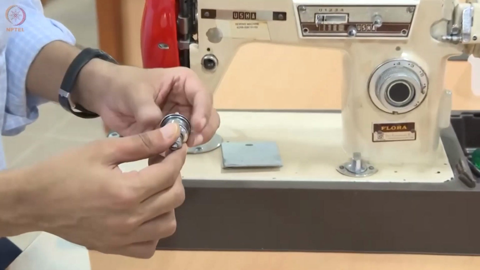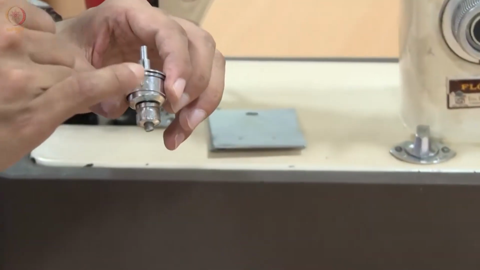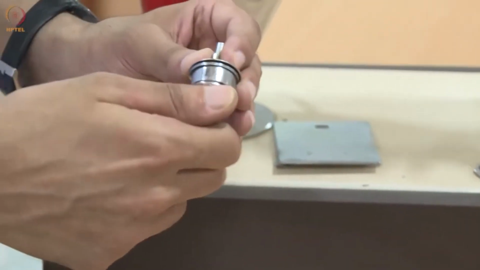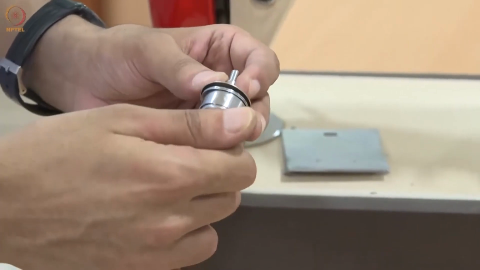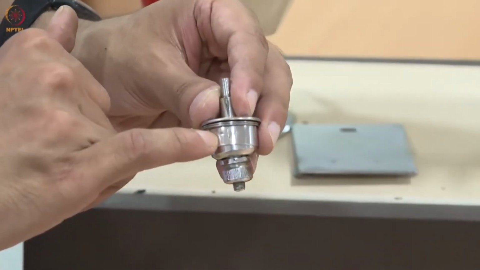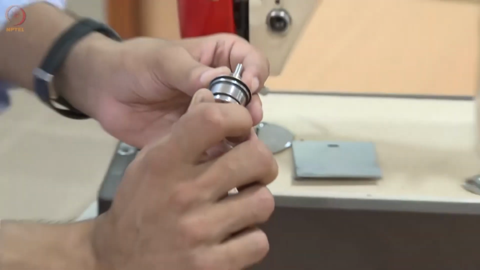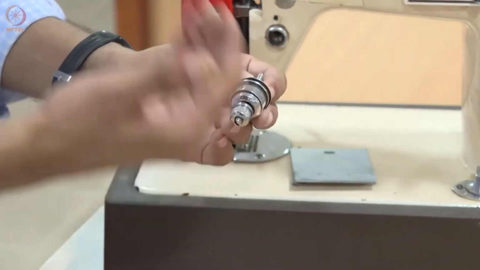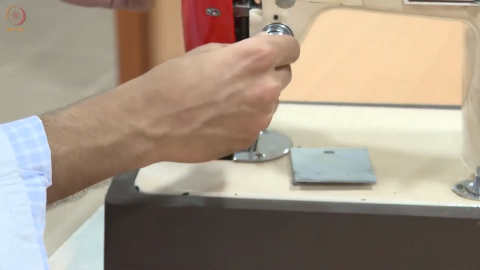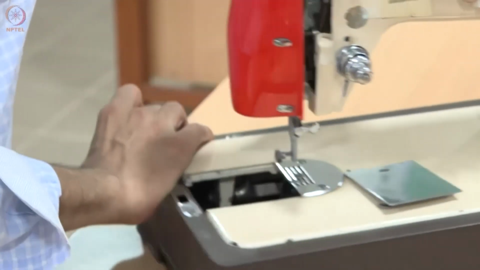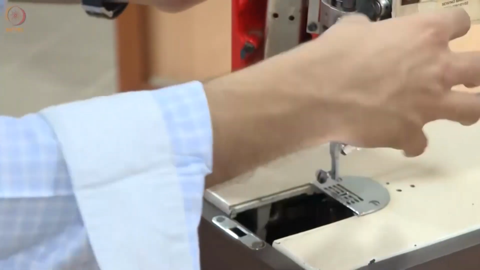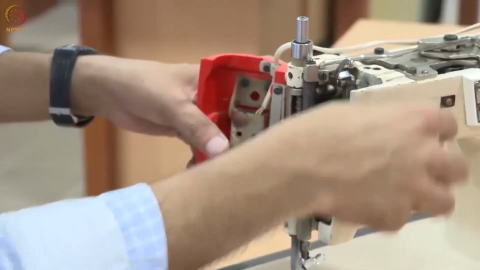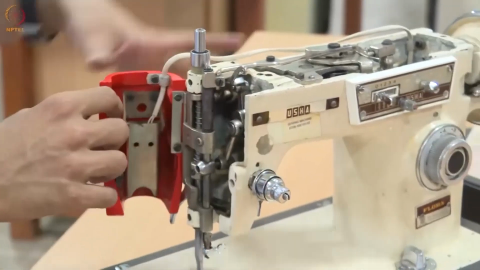So at the top you can see minus plus. I don't know if it is visible on the camera, but there is a minus symbol here and a plus symbol. So if I go clockwise, I'm increasing the tension. If I go counterclockwise, I'm reducing the tension on the thread basically. So that covers the thread feeding part at the top part of the mechanism, right?